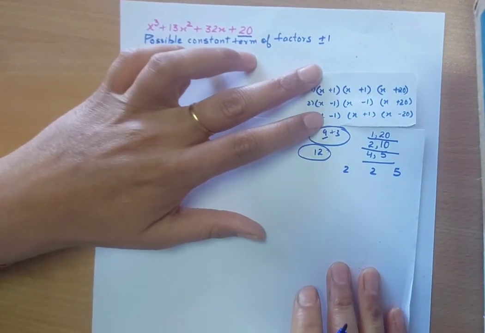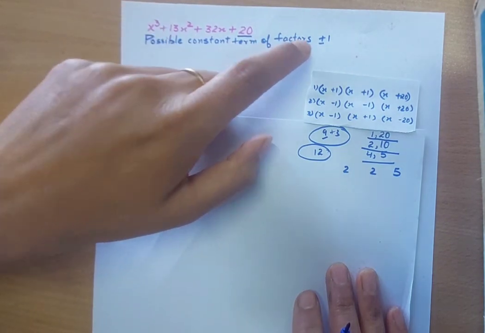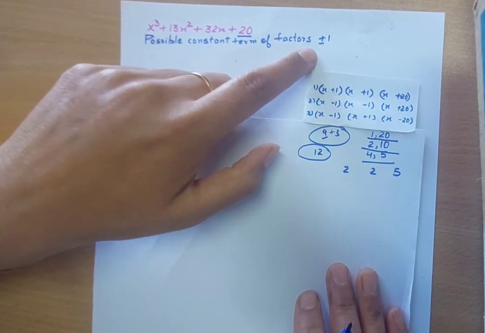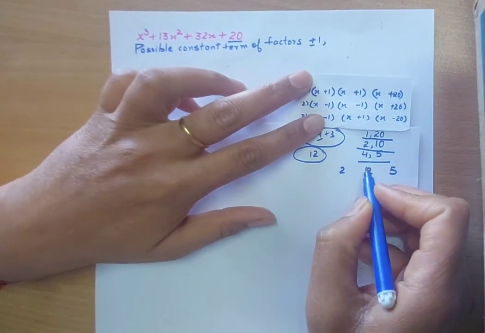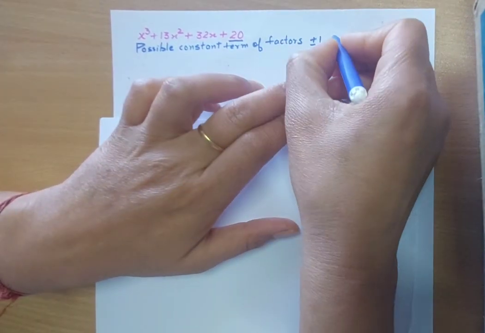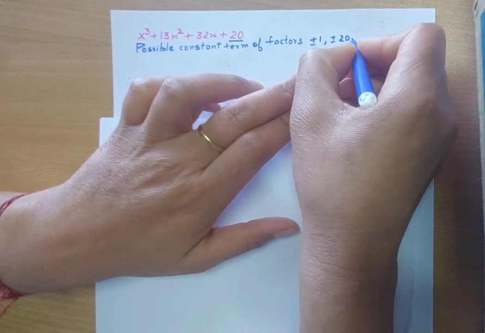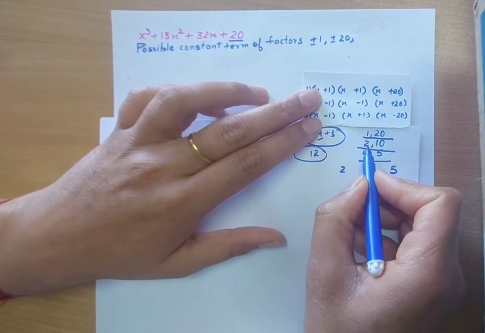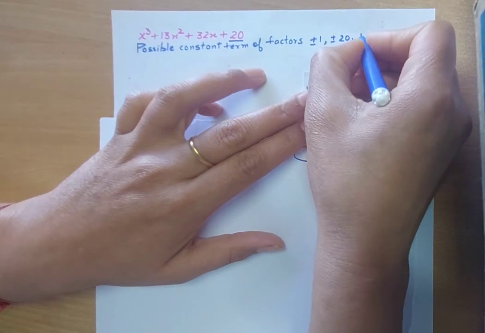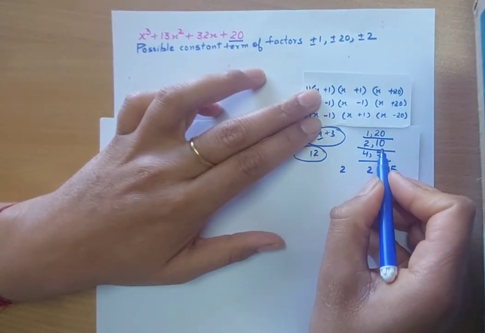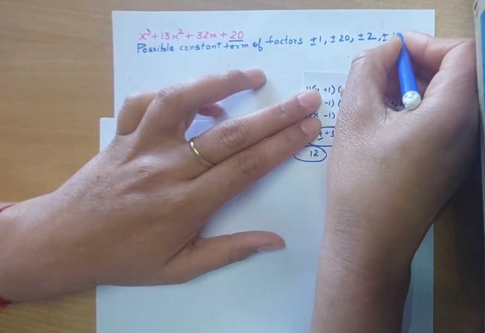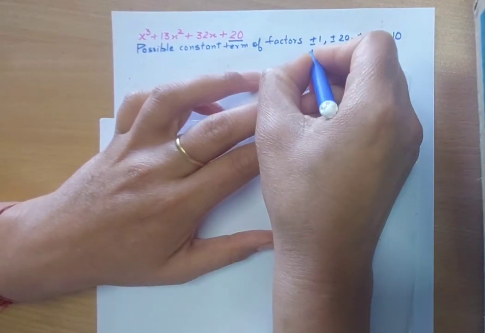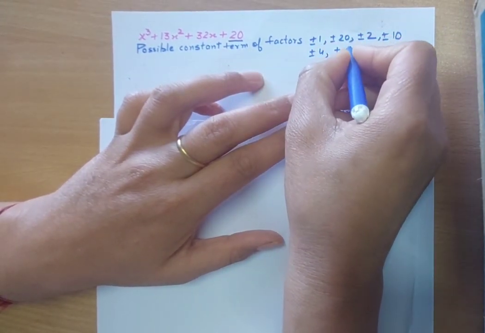They can also have plus minus 20 as the constant term, or plus minus 2, plus minus 10, plus minus 4, plus minus 5.